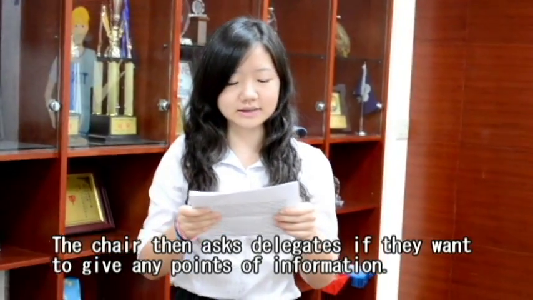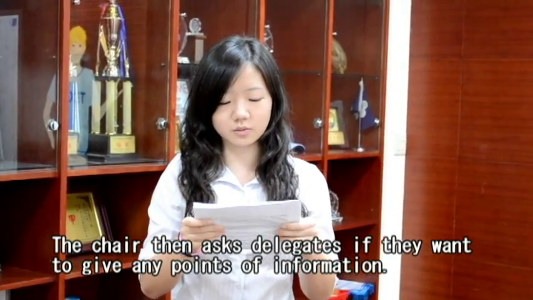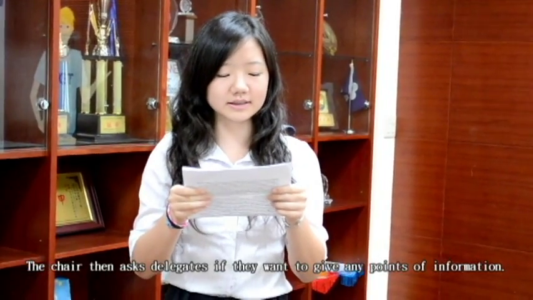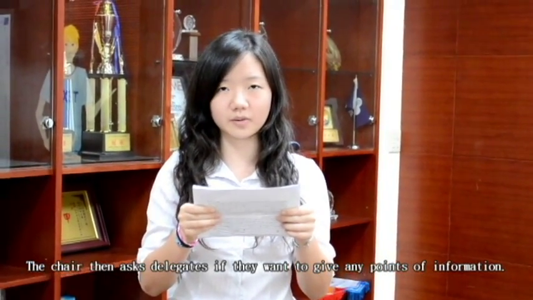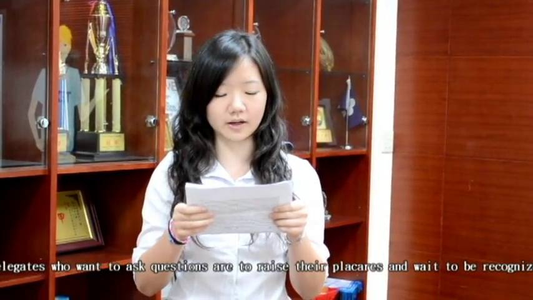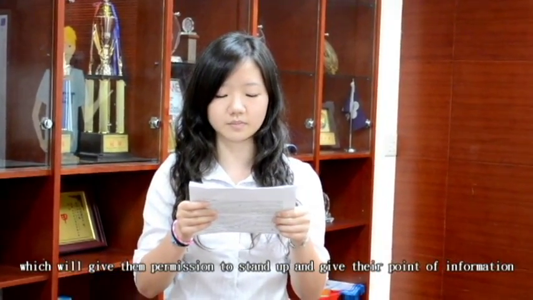The chair then asks delegates if they want to give any points of information. Delegates who want to ask questions are to raise their placards and wait to be recognized, which will give them permission to stand up and give their point of information.